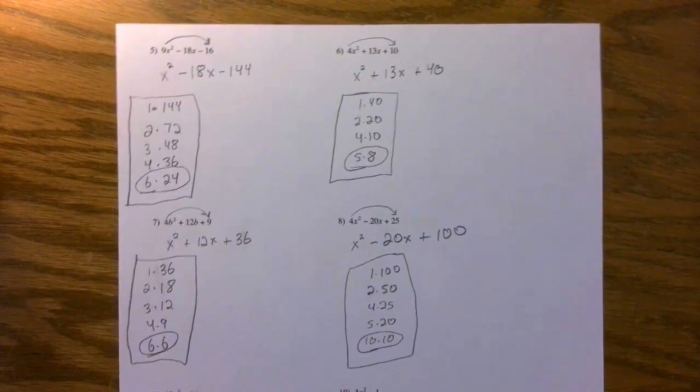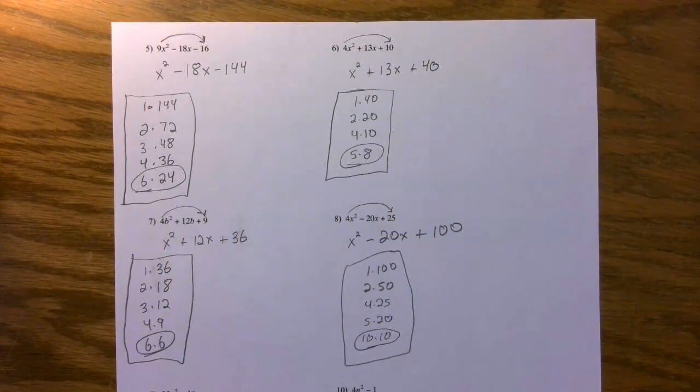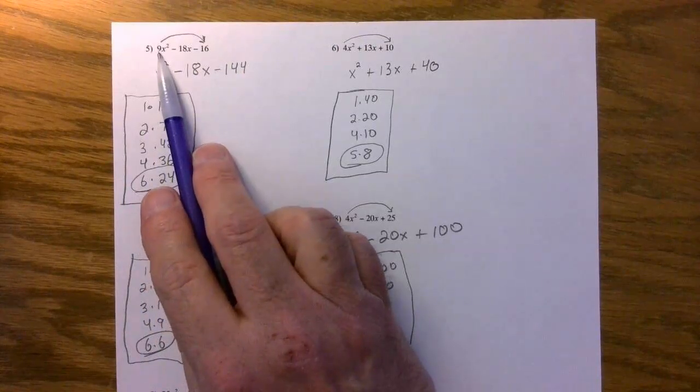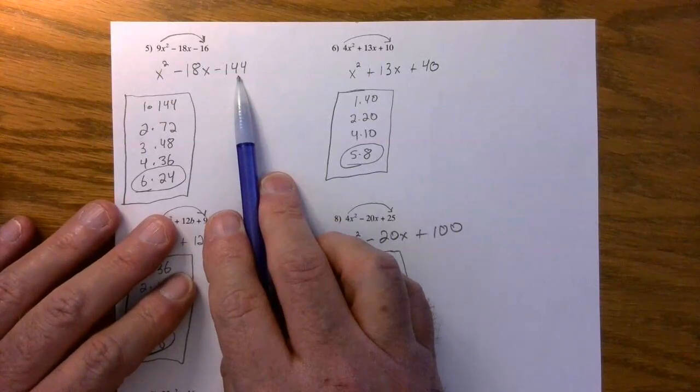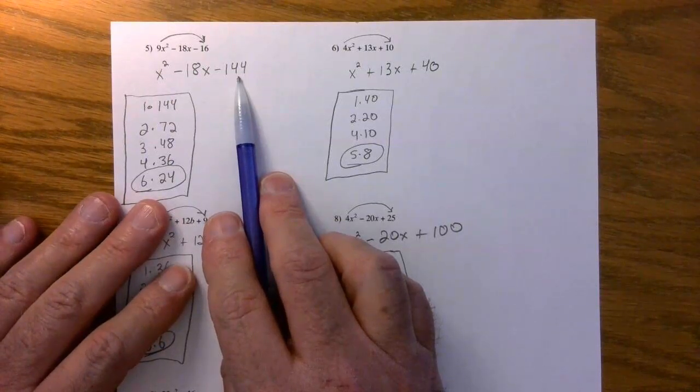All right, guys, some of these are easier than you think. All right, this one is, the 9 is in front, slide it back. 9 times 16 is 144. All right, this one took a little while.